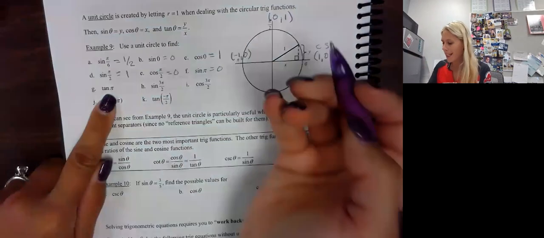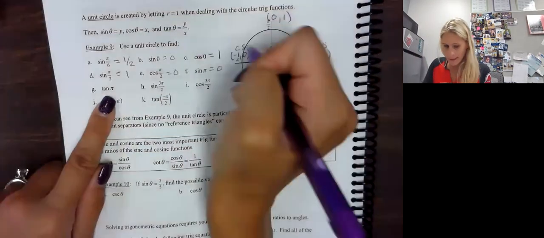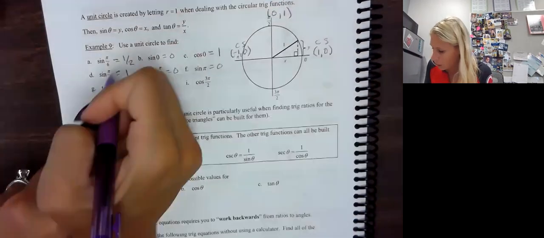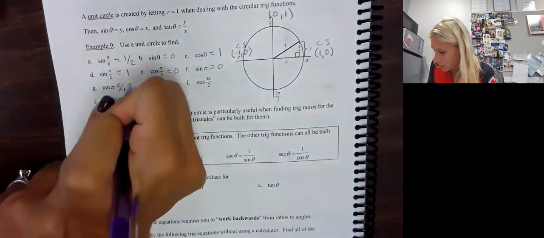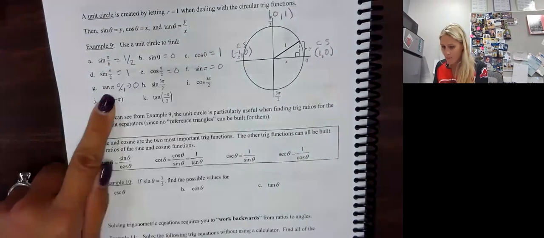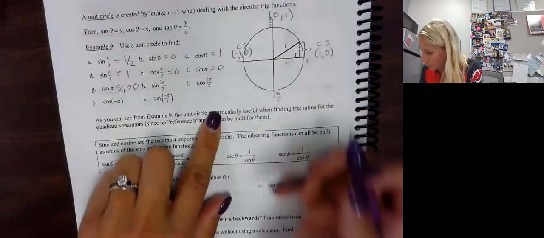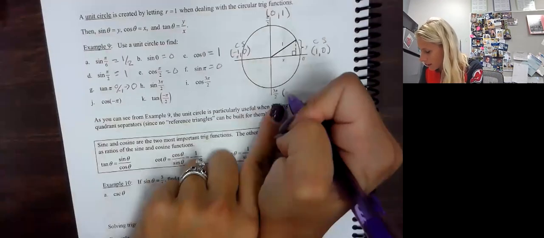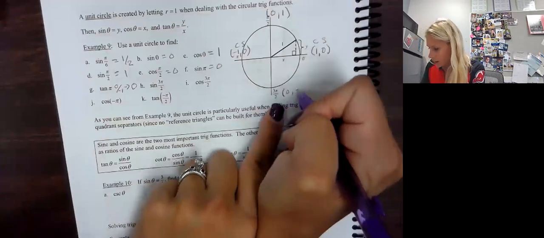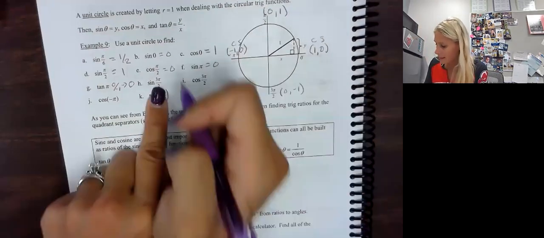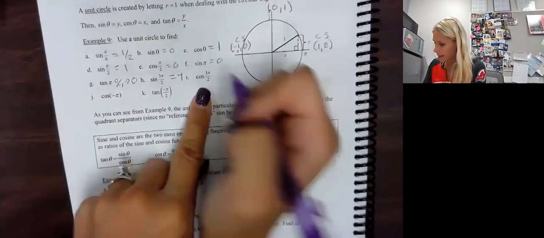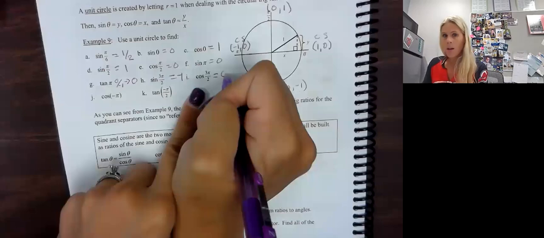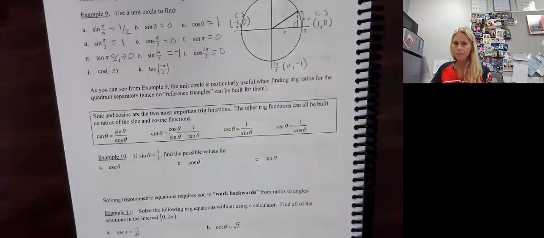Tangent. So remember, tangent is sine over cosine. So that is 0 over negative 1, which of course we just put down as 0. 3 pi over 2, that coordinate is (0, negative 1). So sine in this case is negative 1. Cosine is 0.